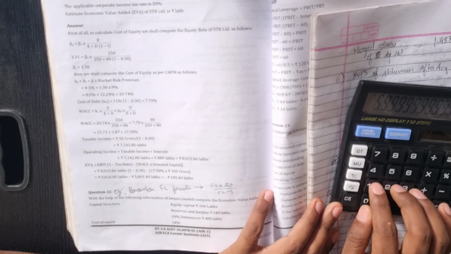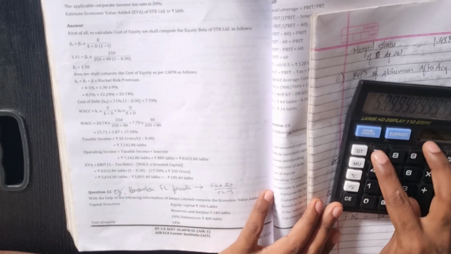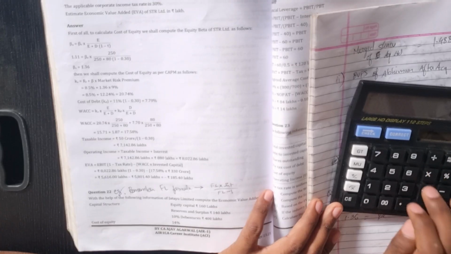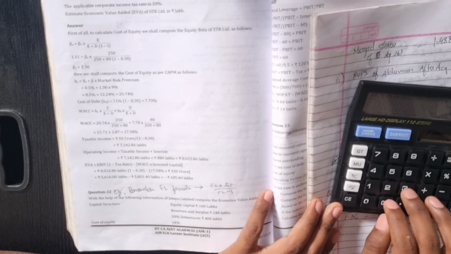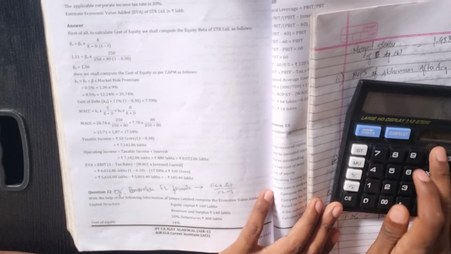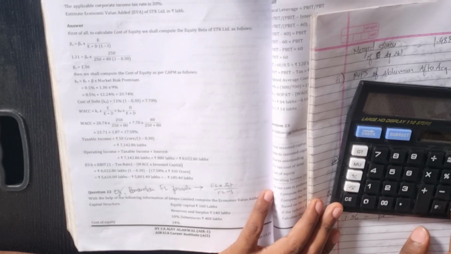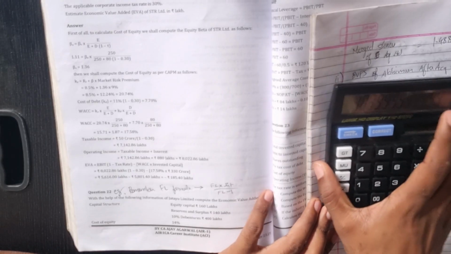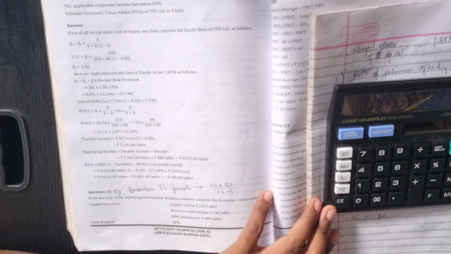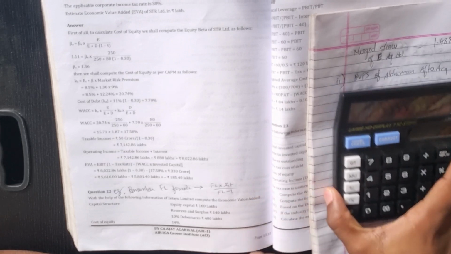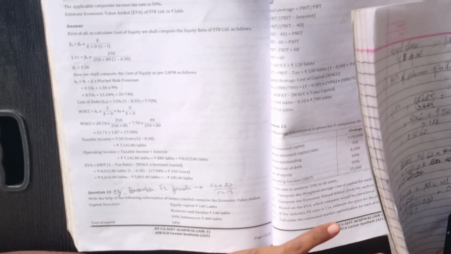And 7.7 into 400 divided by 700. So my cost of capital is 10.40. Okay, my cost of capital is how much? 10.40.